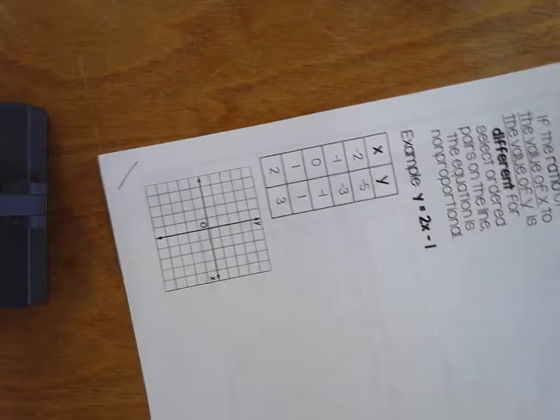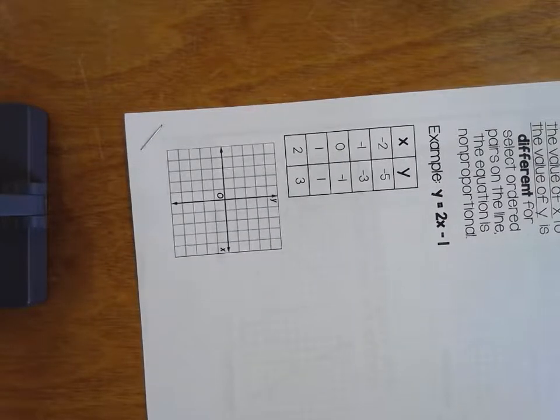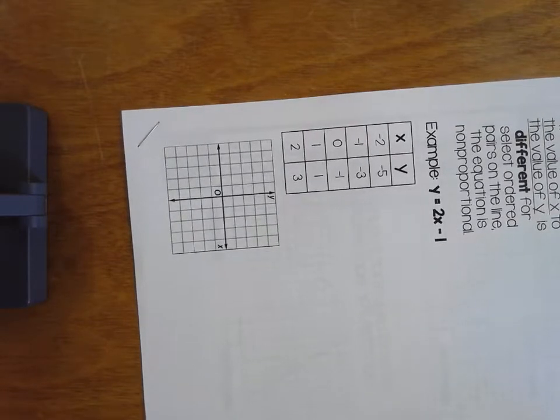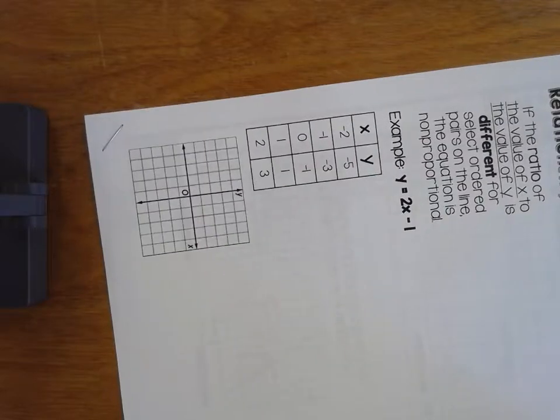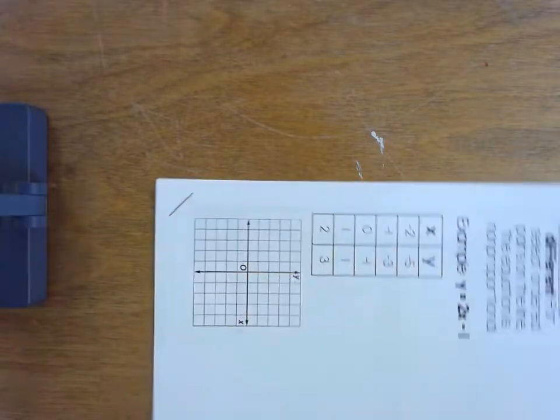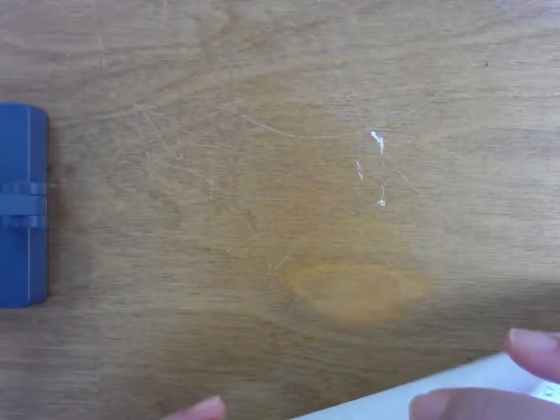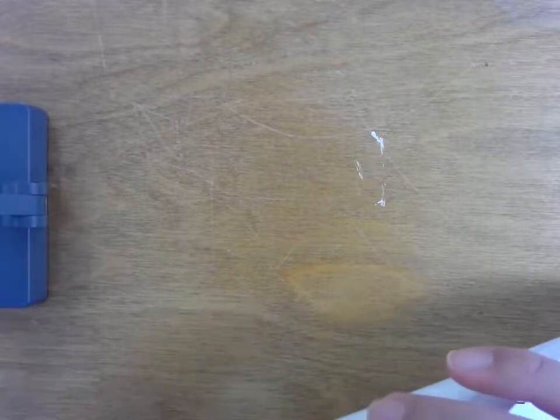But in the meantime, we do have some work today. We're doing proportional versus non-proportional relationships. You should be filling out notes with me today, and then you can start doing the practice problems. It's a concept that you went over in 8th grade, so you should be okay doing these.